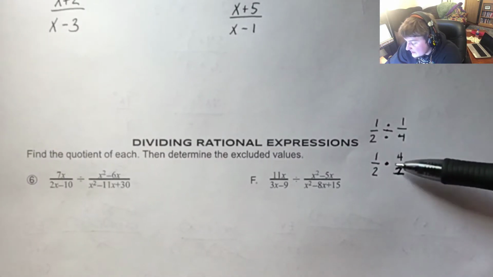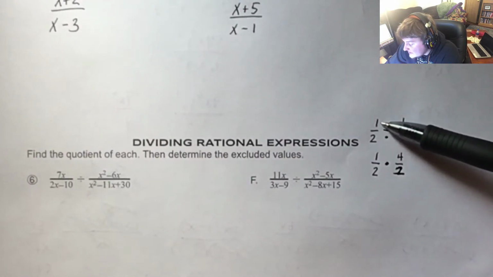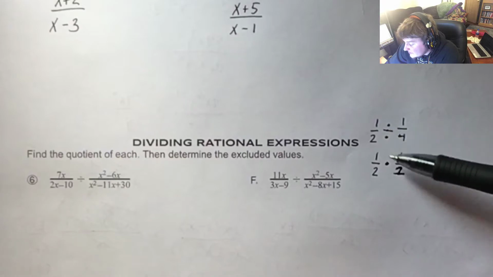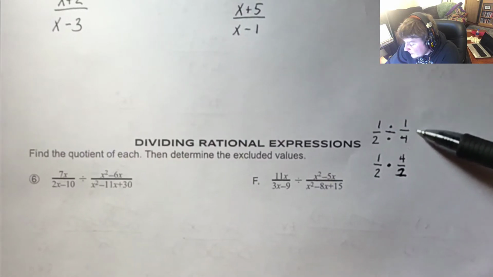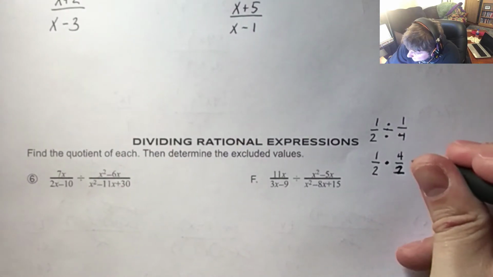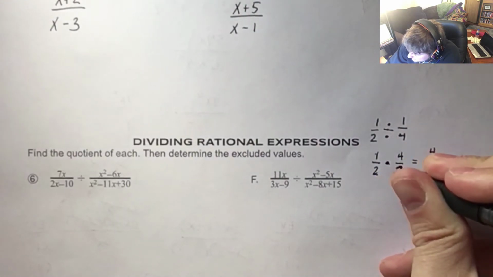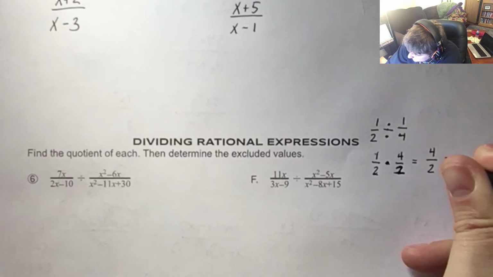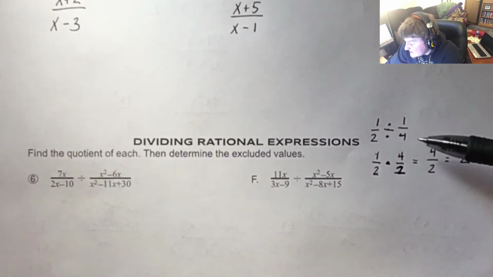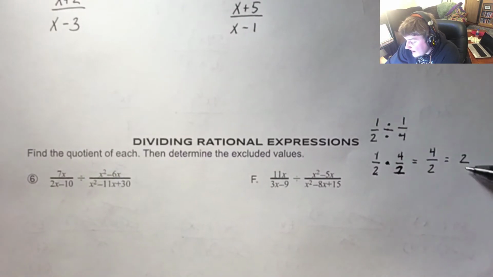Okay, so you're going to keep your same one. Division turns into multiplication, and then you're going to flip this fraction here. So 1 times 4 is 4. 2 times 1 is 2. This is just equal to 2. And that makes sense, that a fourth fits into a half exactly 2 times.